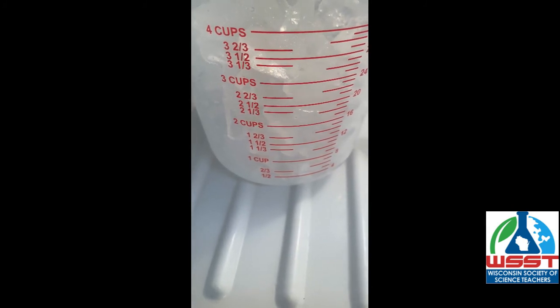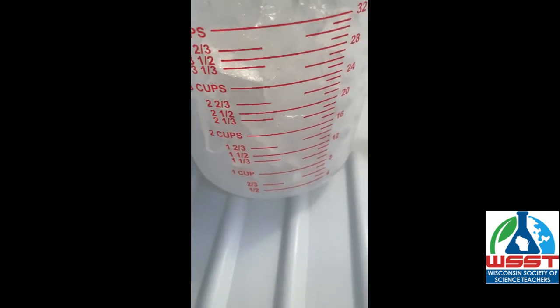This is why in colder climates, salt is used to melt ice on slippery roads in the winter.